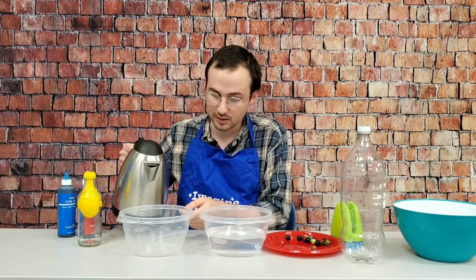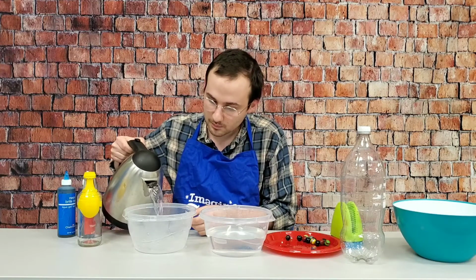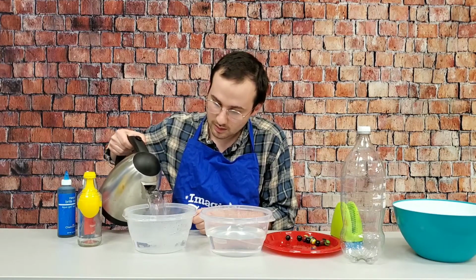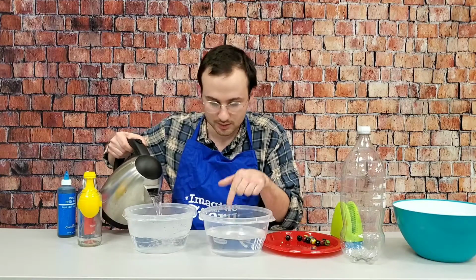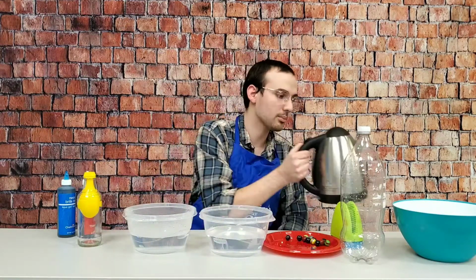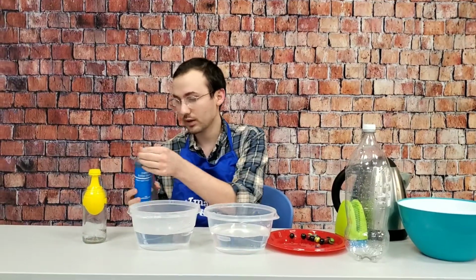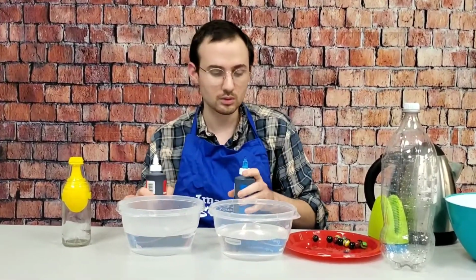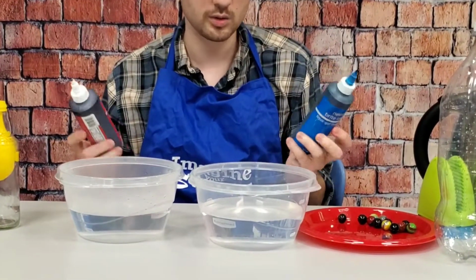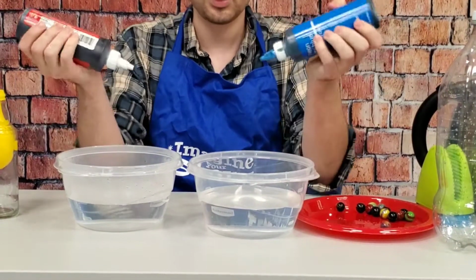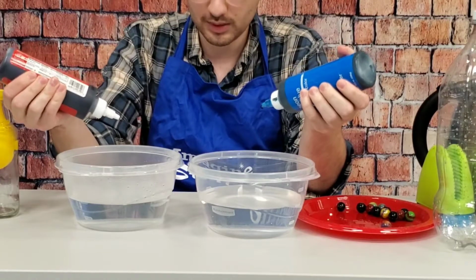So I have hot water in here. I'm going to fill this one up. And this is just room temperature water, so I can put my finger in it without burning. This is pretty close to boiling, but not quite. So I'm going to put one drop of red food dye in the hot bowl and one drop of blue food dye in the cold bowl. And we're going to see how fast they move around.